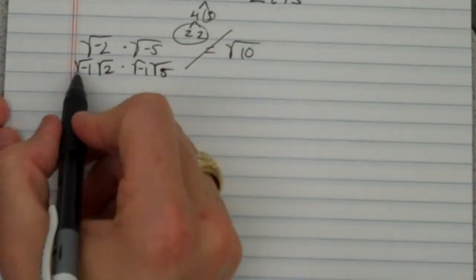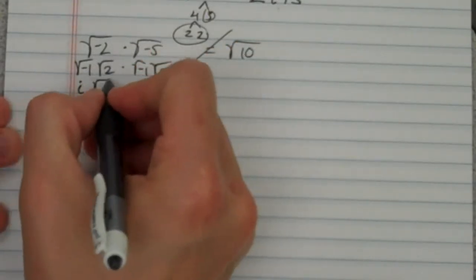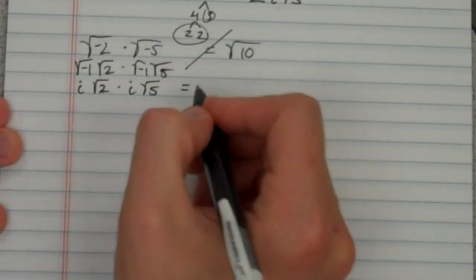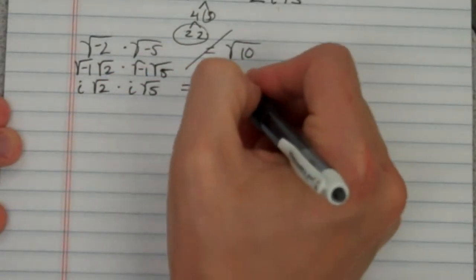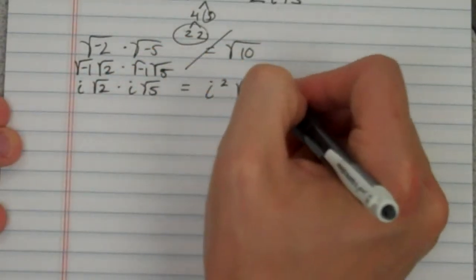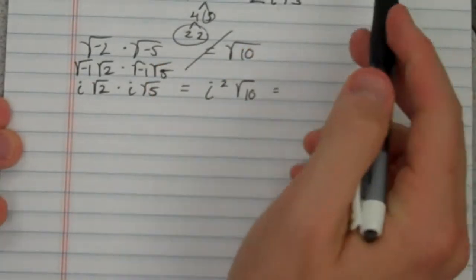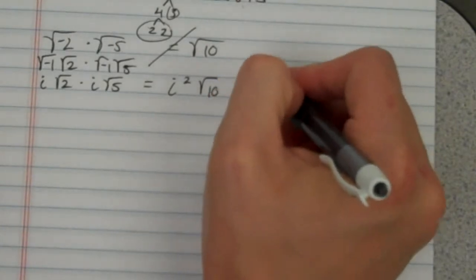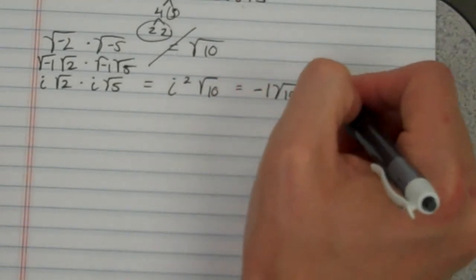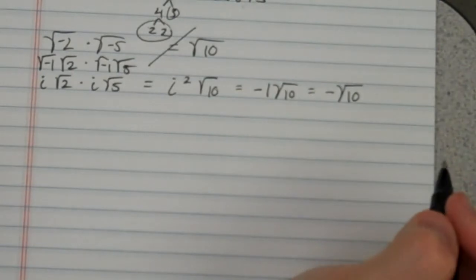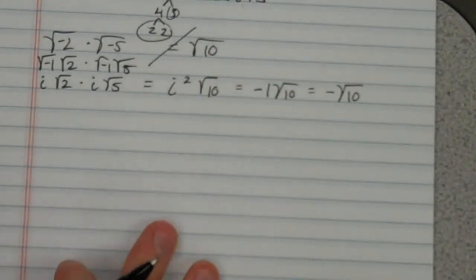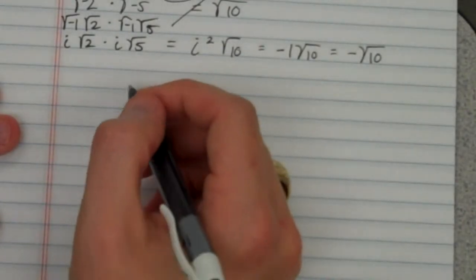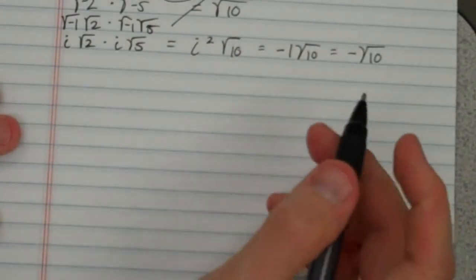Okay? So that would be i times the square root of 2 times i times the square root of 5, right? i times i is i squared times the square root of 10. And what is i squared? i squared equals negative 1. So negative 1 times the square root of 10, which equals negative square root of 10. Okay? So let's do another one. All of the rules of distribution and double distribution and foiling, they all apply the same way with the i.